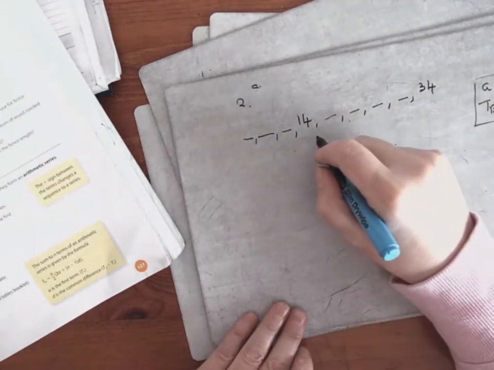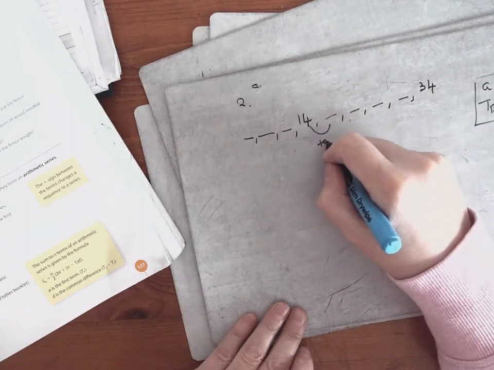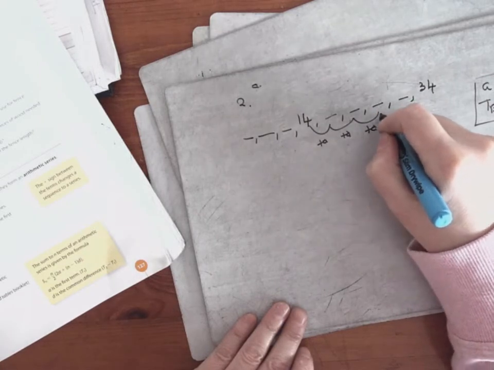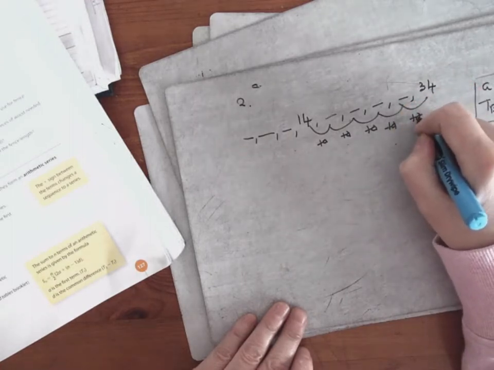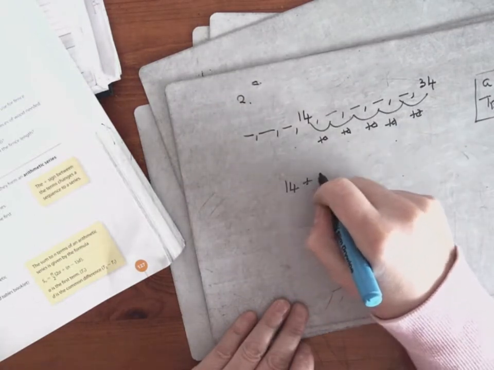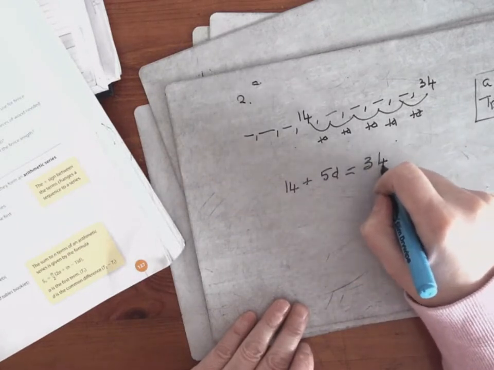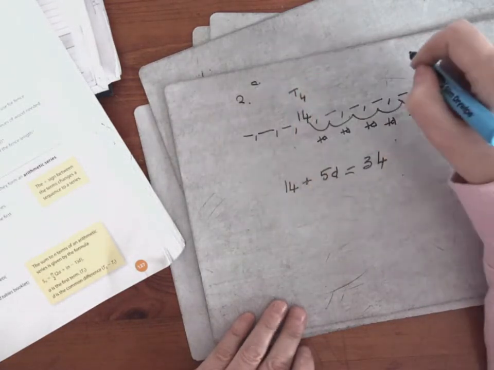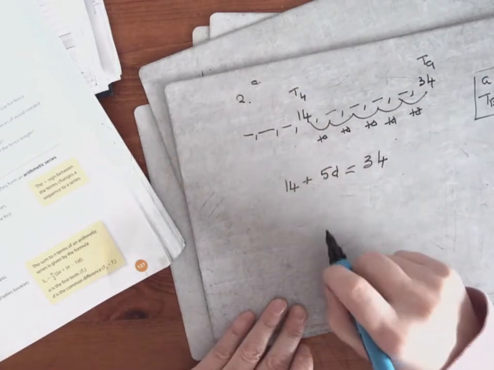Okay, so let's go. I know term 4 and I'm up to term 9, so I'd add on a D, then another D, then another D, another D, and another D. So 1, 2, 3, 4, 5. If I start at 14 and add on 5 Ds, I'll end up at 34. Alternatively, you could say this is term number 4, this is term number 9, 9 take away 4 is 5, so I added on 5 Ds.